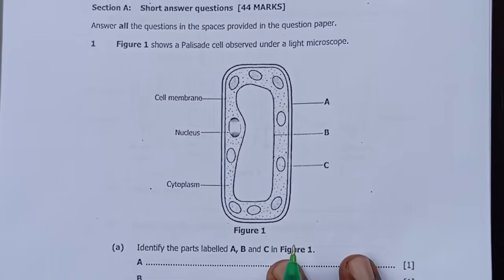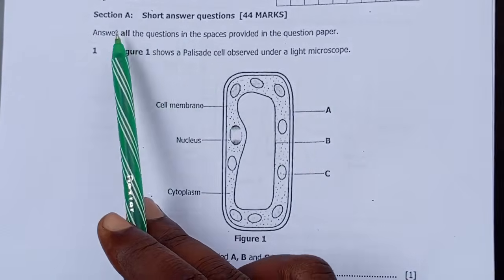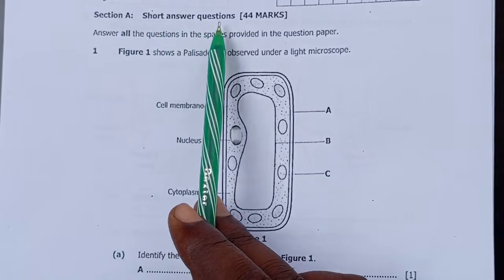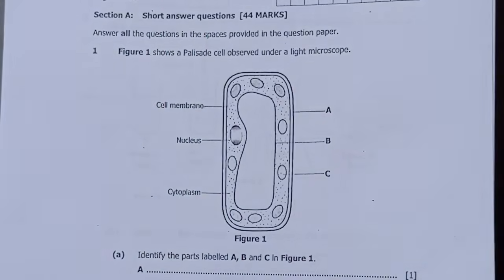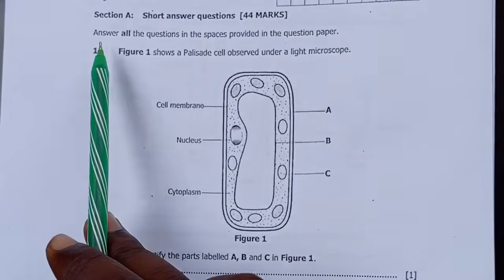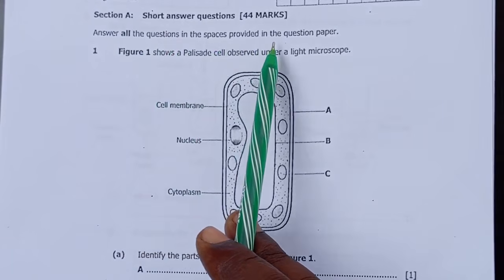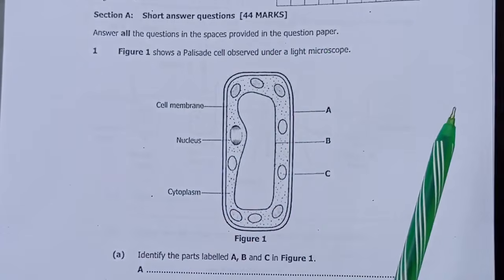So this is section A that I'm going to answer, and the question is saying, short answer questions, 44 marks. Question number 1 here. So it's saying answer all the questions in the spaces provided in the question paper.